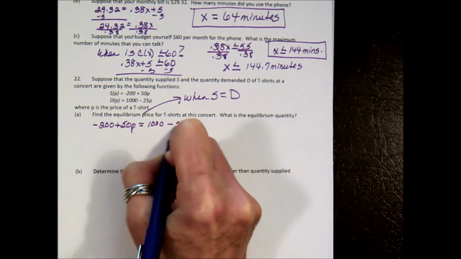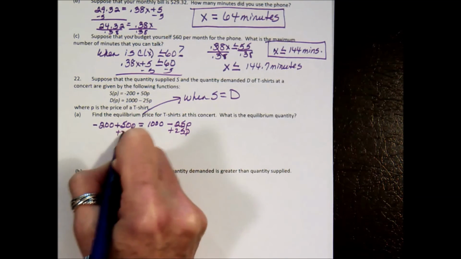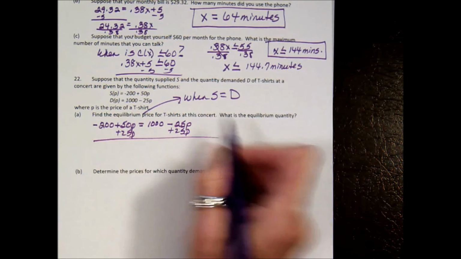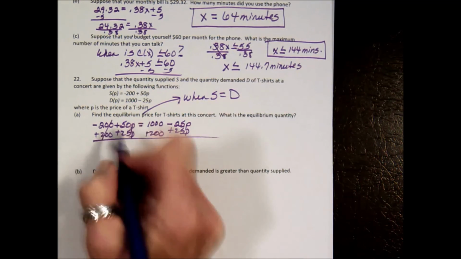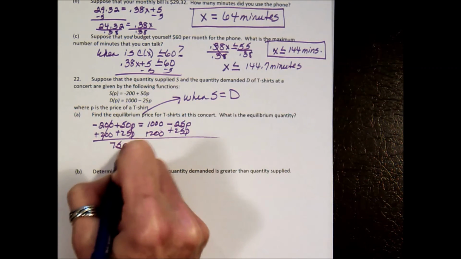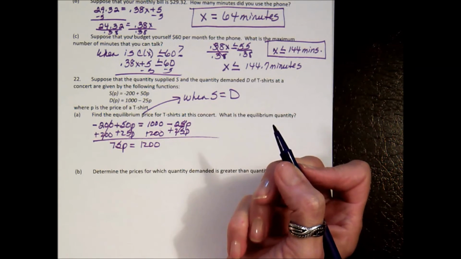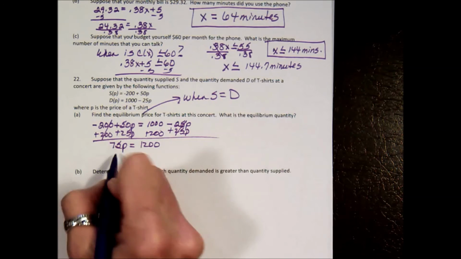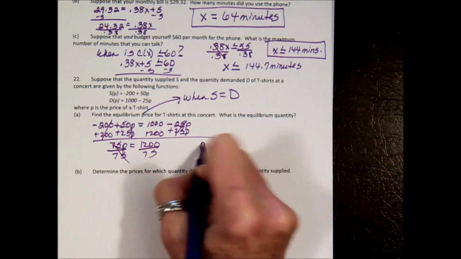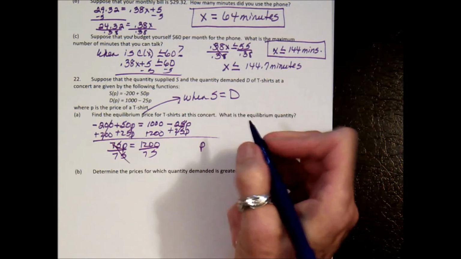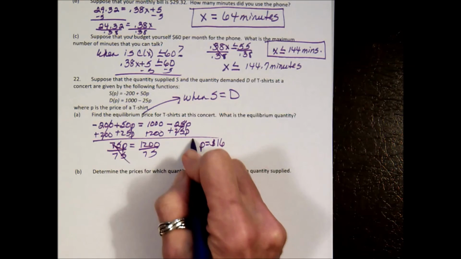I'm going to add to get my variables together. In fact, I'm going to do this in one step. And I get 75p equals 1,200. And now we are going to divide by 75. And we get that the equilibrium point is when P equals $16 for the t-shirt. Then it says, what's the quantity?